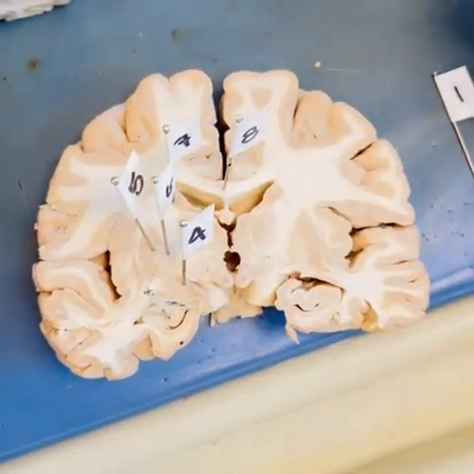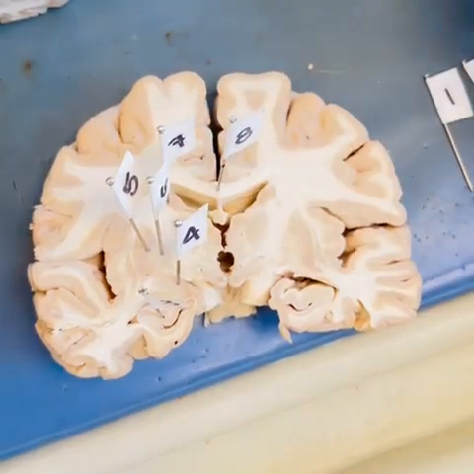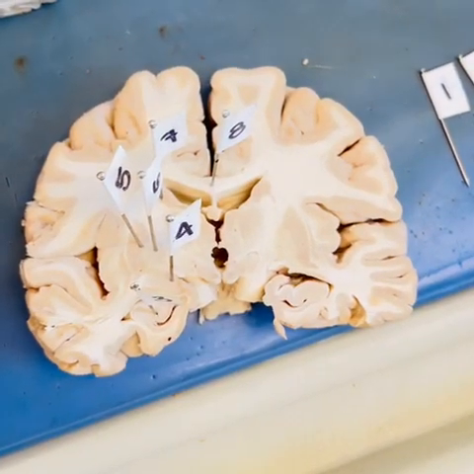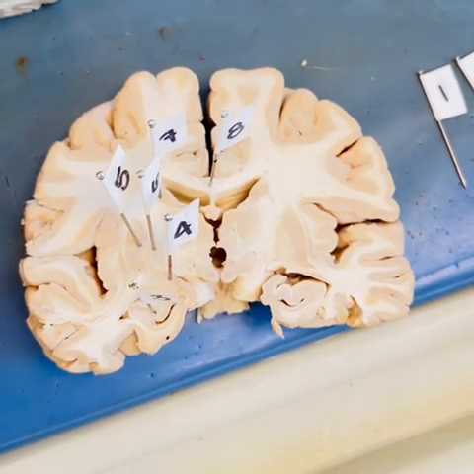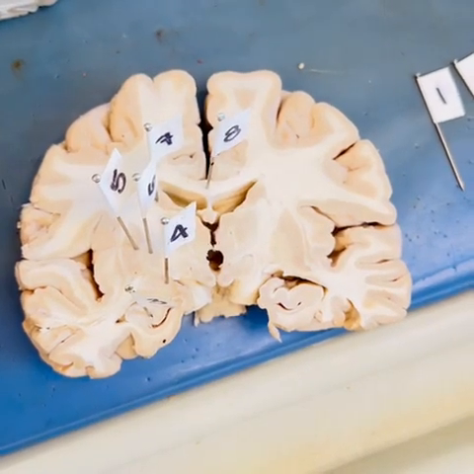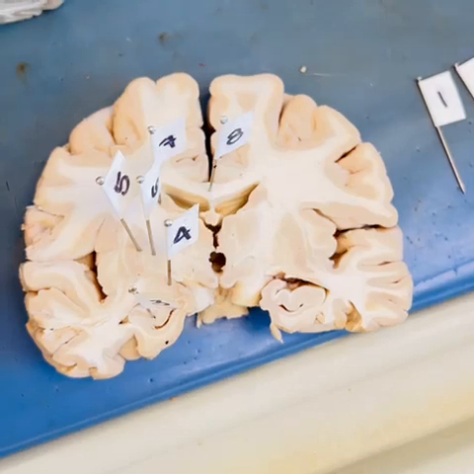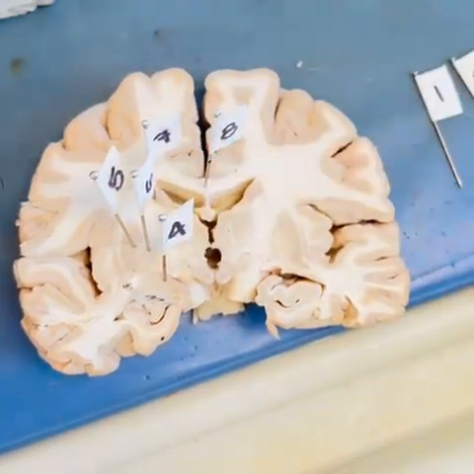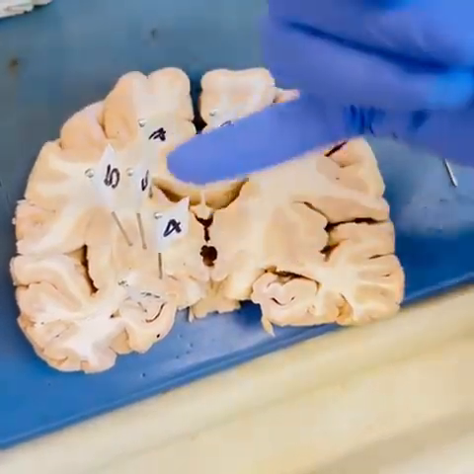Two is the hypothalamus, as well as the mammillary bodies, which is the control center and helps keep our body in homeostasis, as well as directly influences our autonomic nervous system by regulating our hormones. And right here you can actually see the lateral ventricles and our internal capsule.